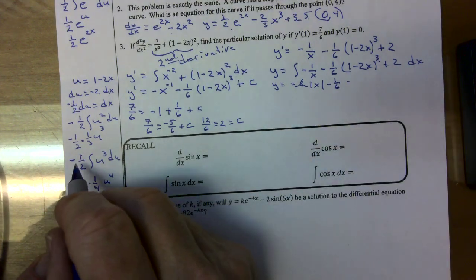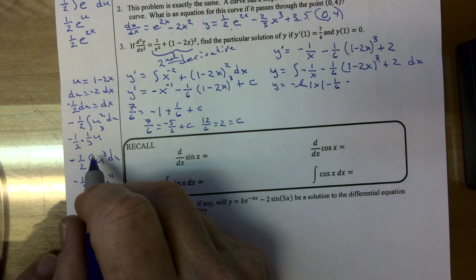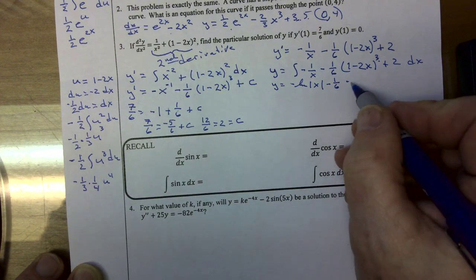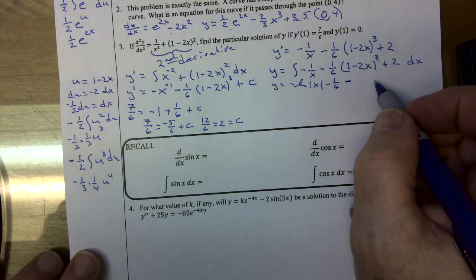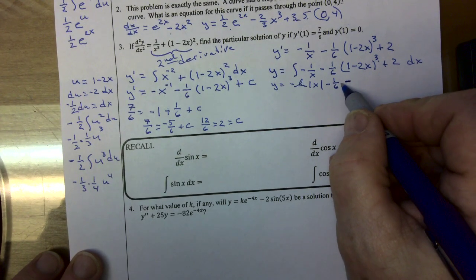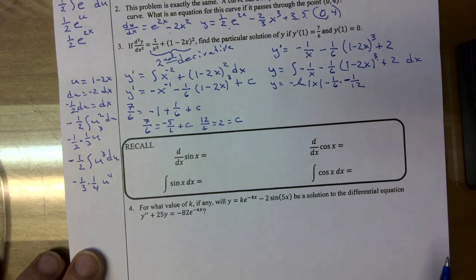Let's see, negative 1/2 times 4, yeah, negative 1/6 times a negative 1/12. I feel like I'm doing something wrong here.